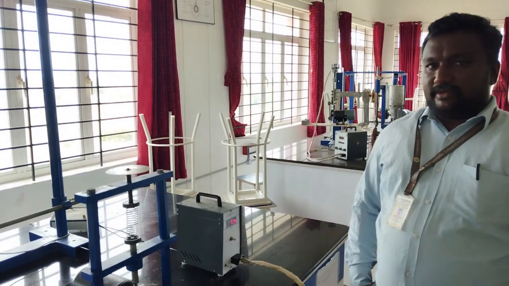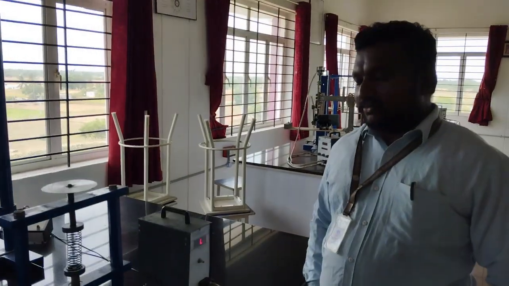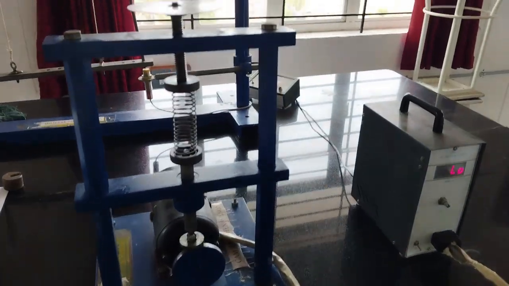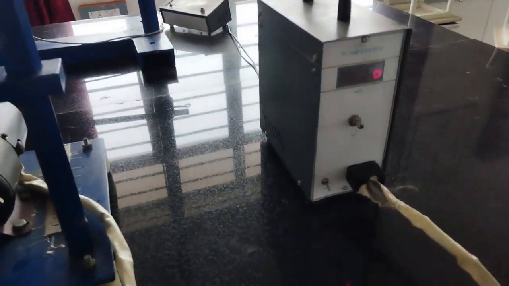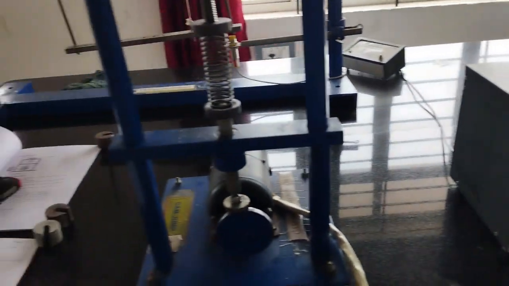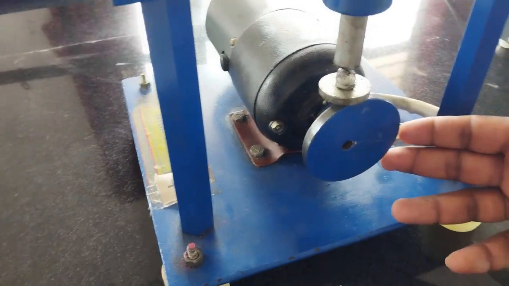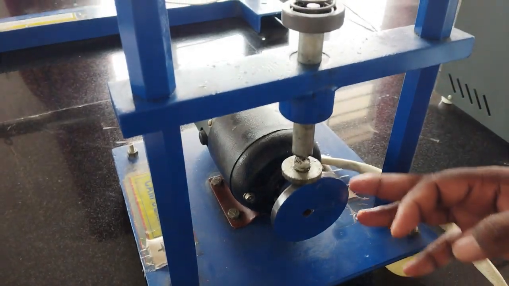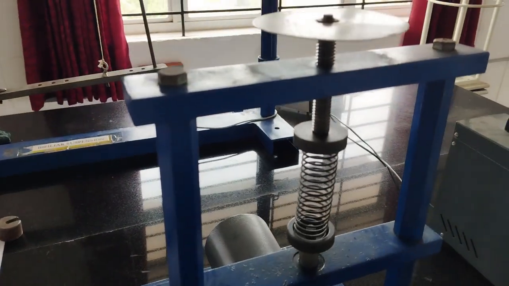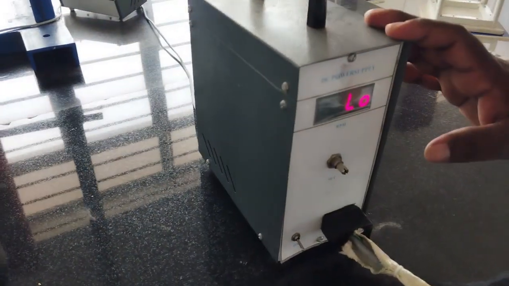Dear students, today we see about the determination of cam jump speed phenomena. This is the experimental setup for the cam jump phenomena. So this is the cam attached to the DC motor, and then this is the DC power supply.